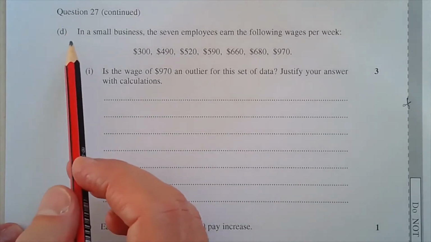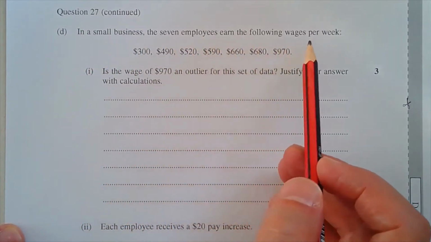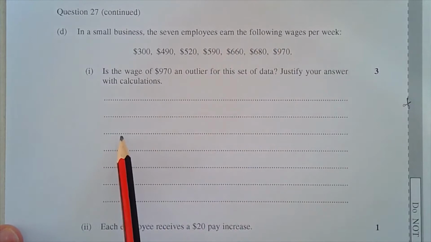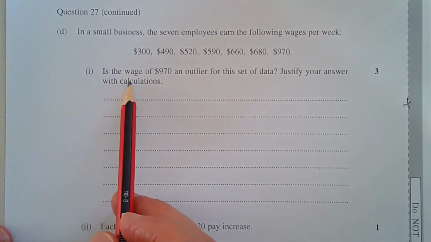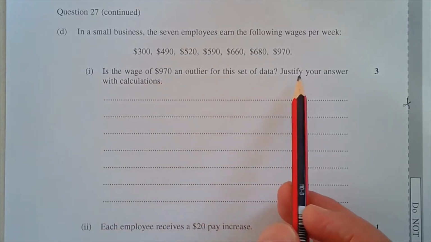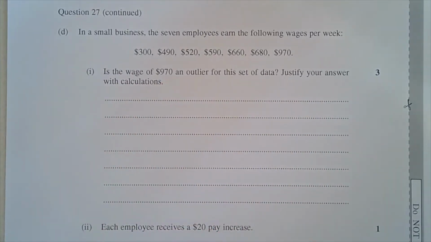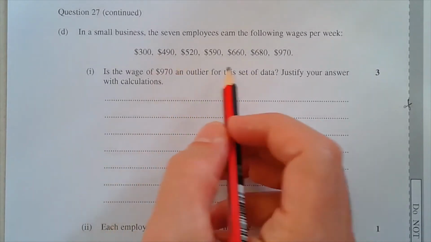Question 27D. In a small business, the 7 employees earn the following wages per week. Part 1. Is the wage of $970 an outlier for this set of data? Justify your answer with calculations. So this is based on that rule, the 1.5 multiplied by the interquartile range plus Q3 determines the boundary for an outlier. So let's work out the interquartile range first.